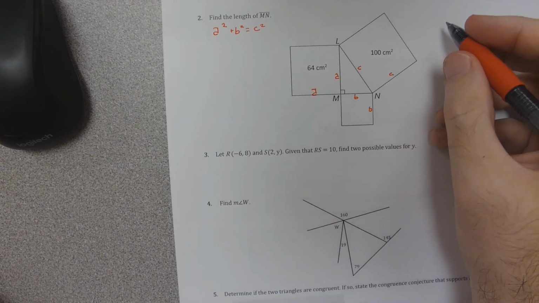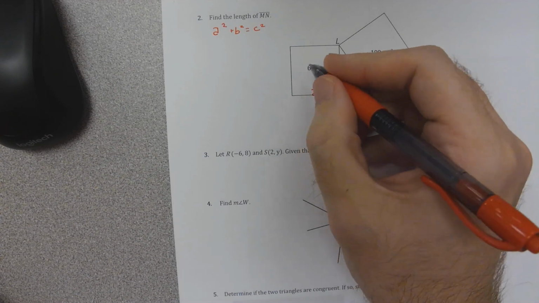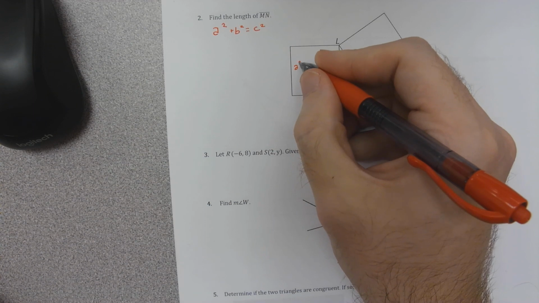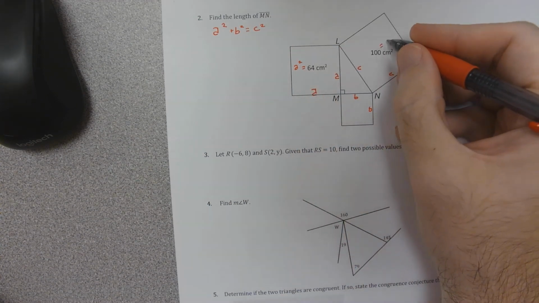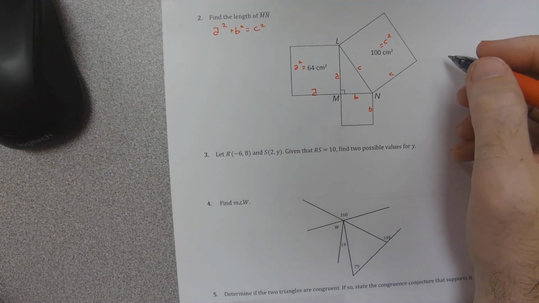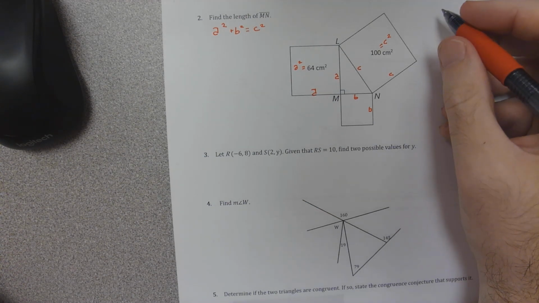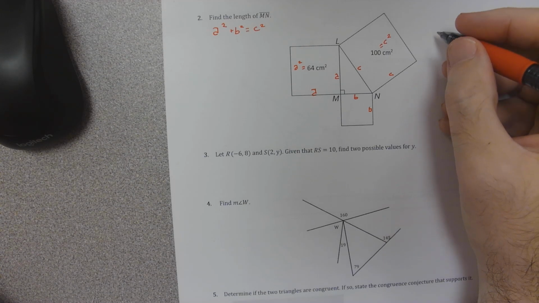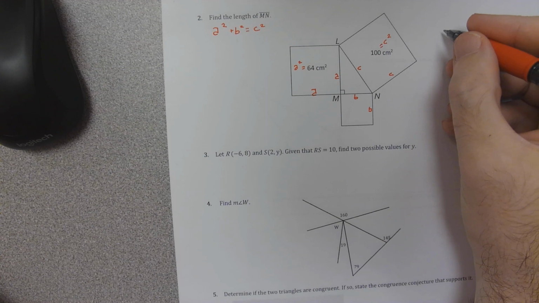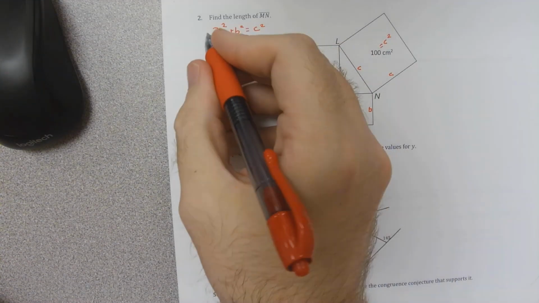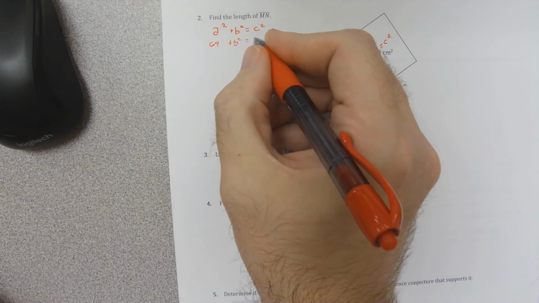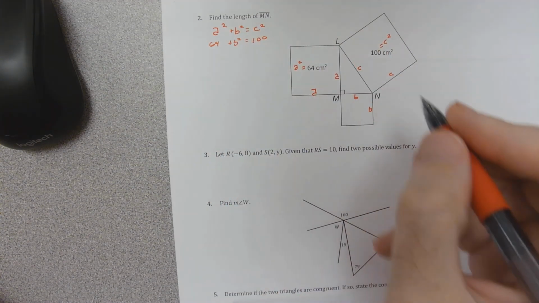Well, they did, so 64 equals A squared. 100 equals C squared. So when we do this, we already know that a squared is 64 plus b squared equals 100.